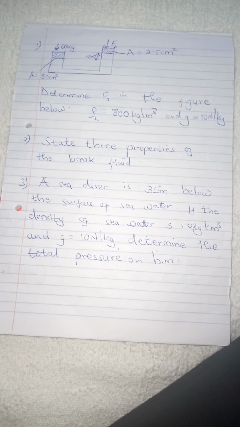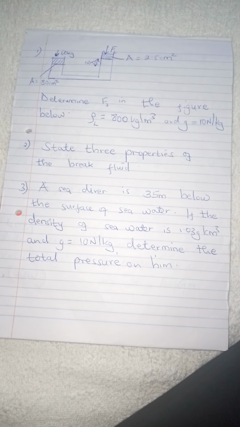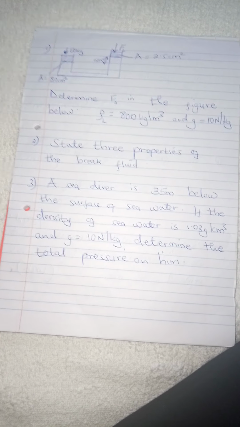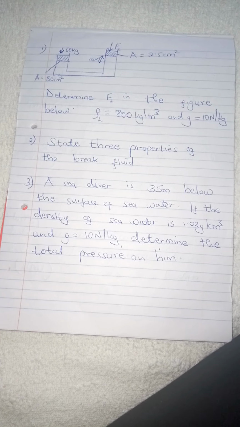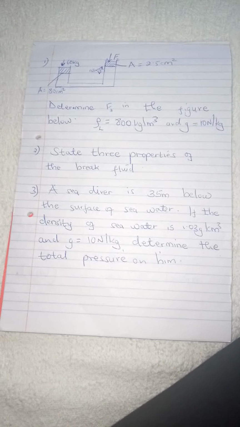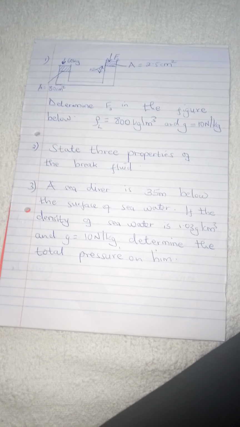Questions under pressure, the hydraulic machine. I'm making an assumption that this machine is filled with some liquid. So the mass given there is 60 kilograms. We have the area on that piston where you have a mass of 60 kilograms being 80 square centimeters.